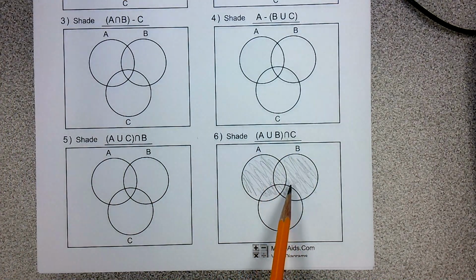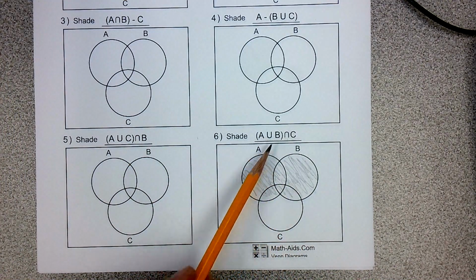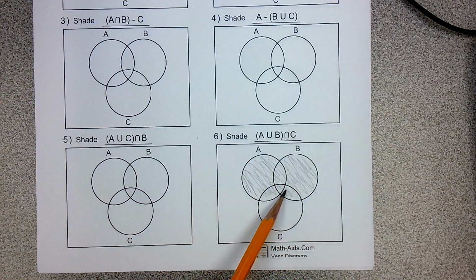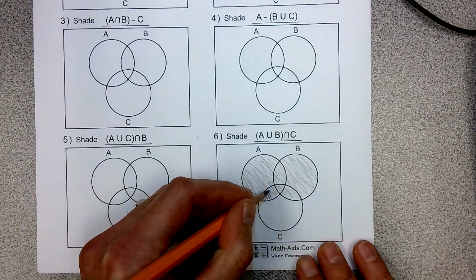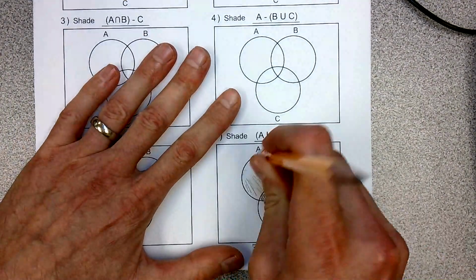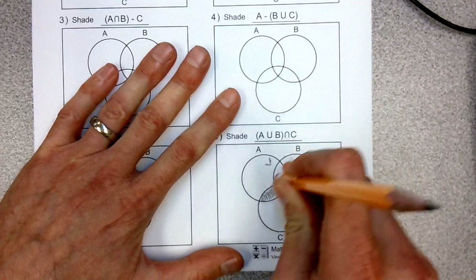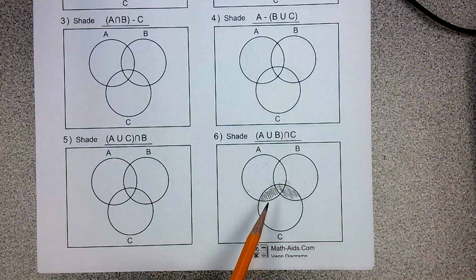So the space I just shaded intersects C right in here. These three little spots right there, they're in A and B put together, the union of A and B, and they overlap, they intersect with C. So that part right there is where the union of A and B intersects C. And that would be our region.